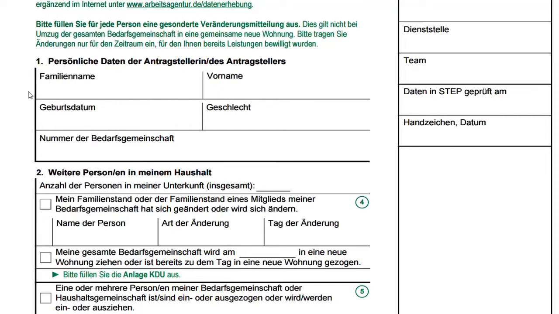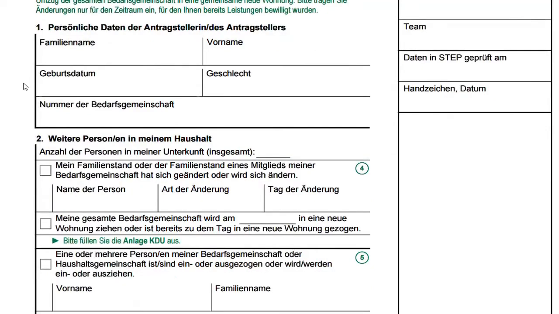So as an applicant, you provide your personal information here. You write your last name here, your first name here, your date of birth here, your gender here. If you're a male or a man, you write M or männlich.